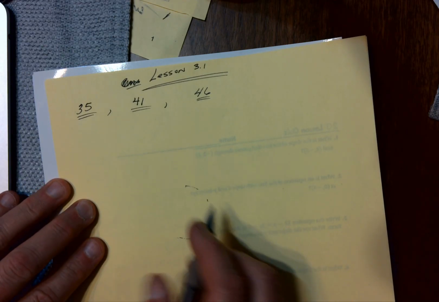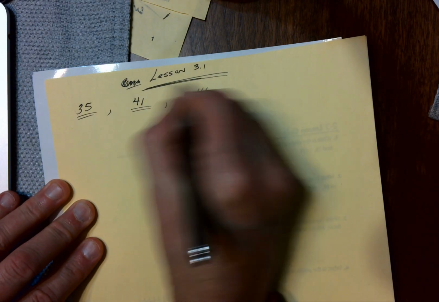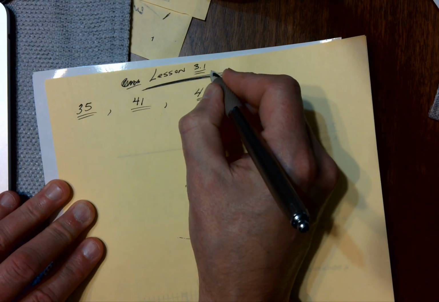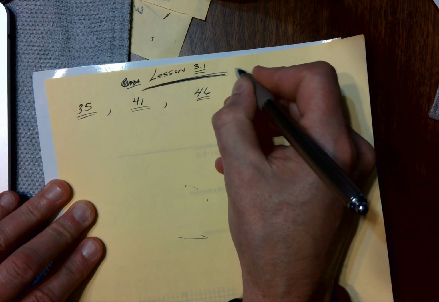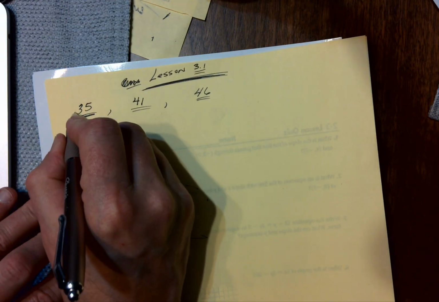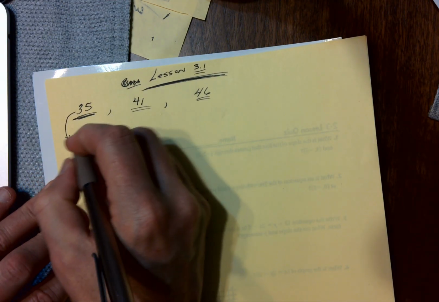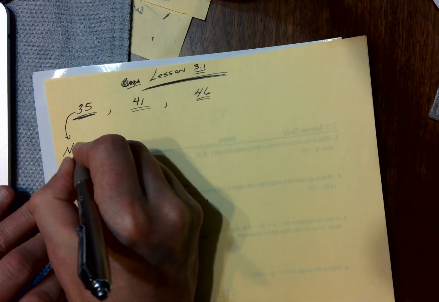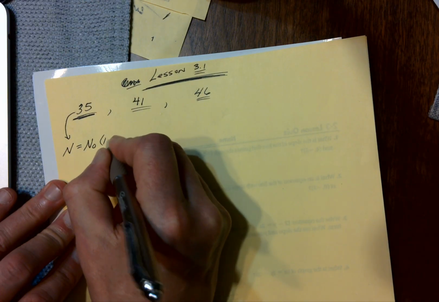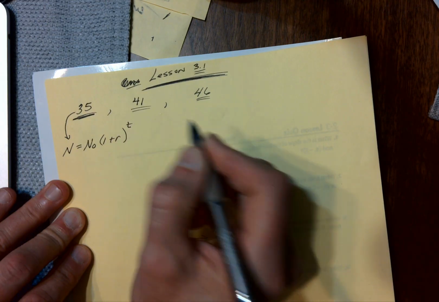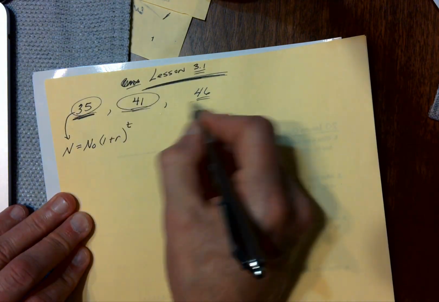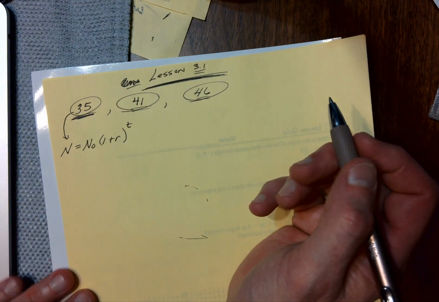All right, guys. I just thought I'd give you a little boost here with 3.1. Lesson 3.1 was all about exponential growth, exponential decay, and such. So when it came to story problems, we used formulas that look like this: N equals N sub 0 times (1 plus r) to the t power. I'm looking at number 35, 41, and 46, just to throw three at you.